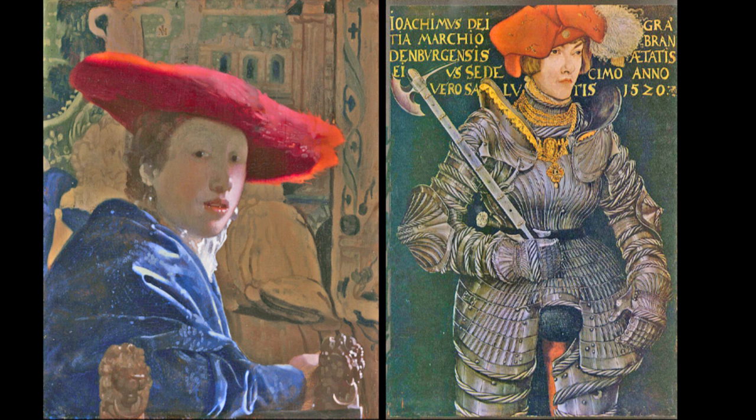The pelvic area of the Prince Elector has a dark vertical rounded top, like the 3 dark shapes above Vermeer's red hat on the girl.